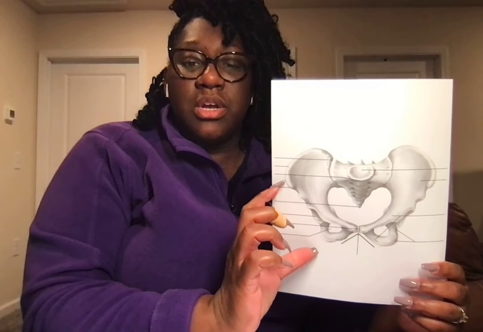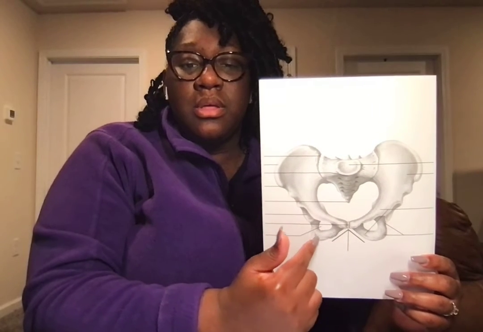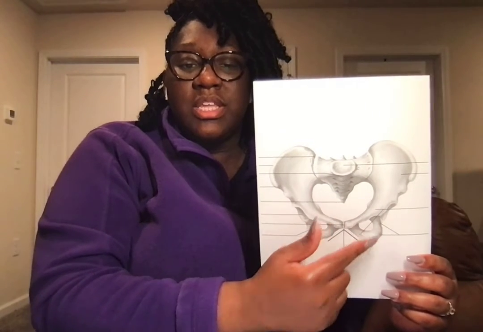Here we have the pelvic bones. In this portion here, we would classify that as the hip bone. This part here is the ilium. These portions here are the ischium, and this part here is the pubis.